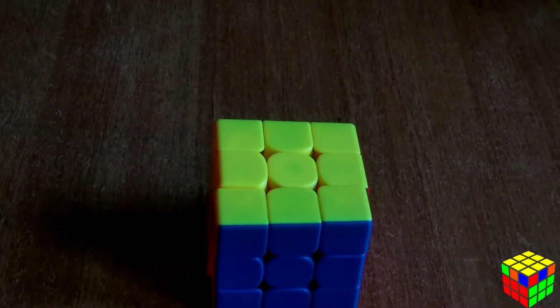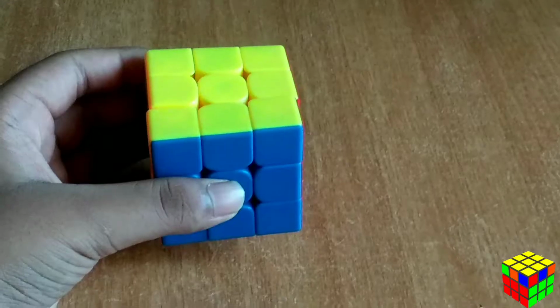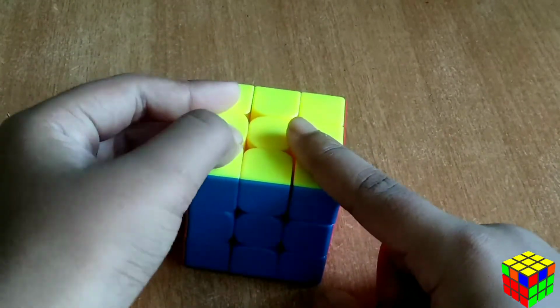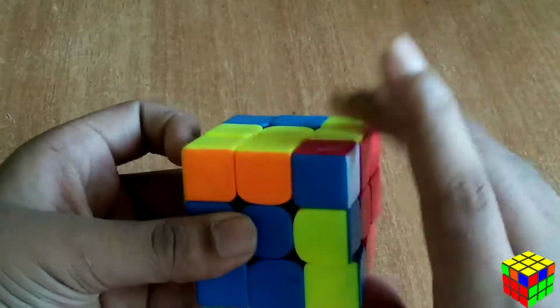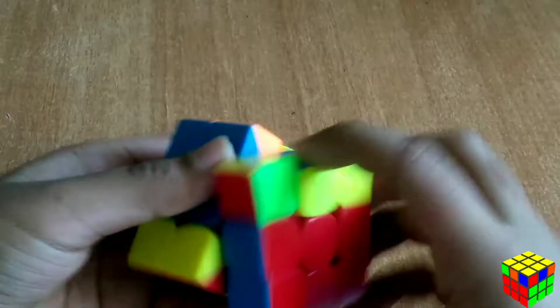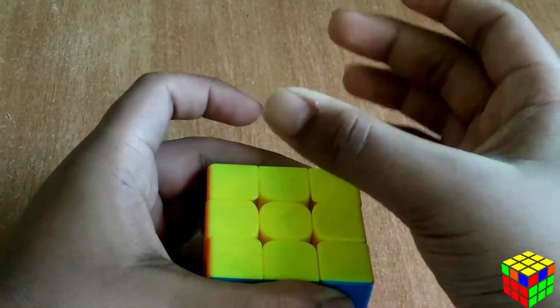So today I'm going to be teaching you beginner F2L. Beginner F2L is the thing that is most common before learning the CFOP method. So let me first explain what beginner F2L is, why F2L comes, and where F2L comes.